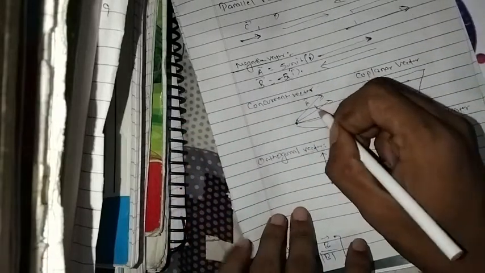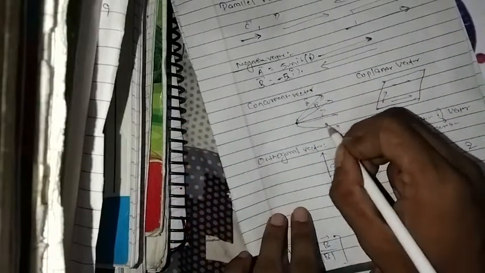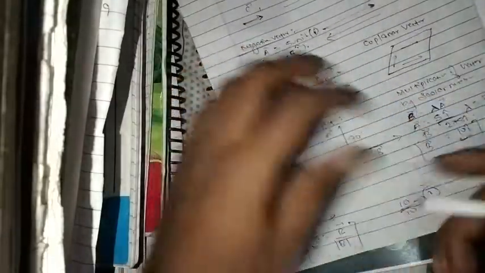Let's suppose A, B, C, D, whatever you want. Coplanar vector: when vectors lie in the same plane, they are called coplanar vectors. Orthogonal vector: two vectors are said to be orthogonal when the angle between them is 90 degrees.